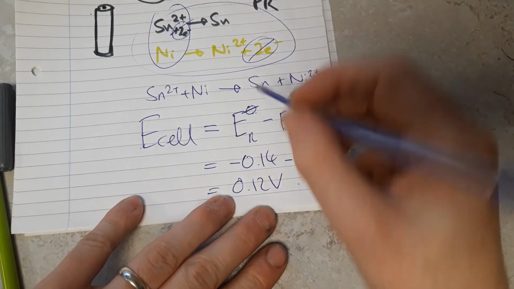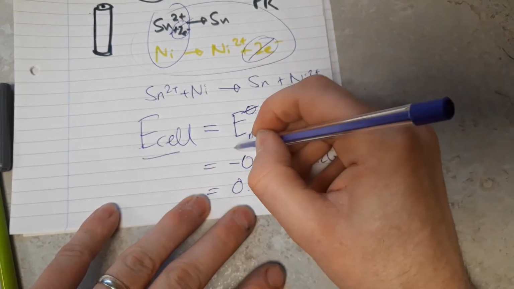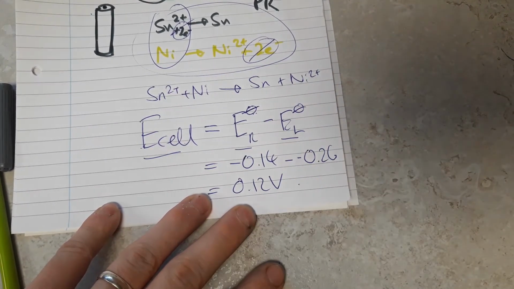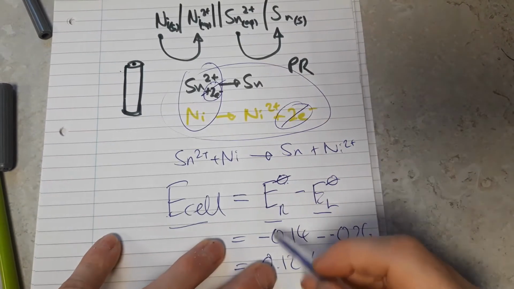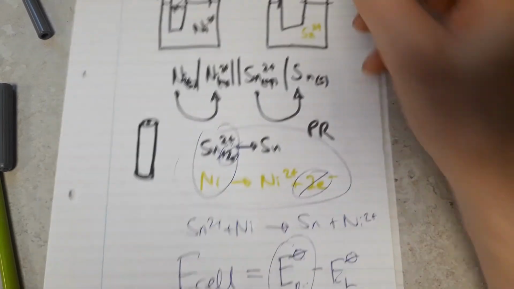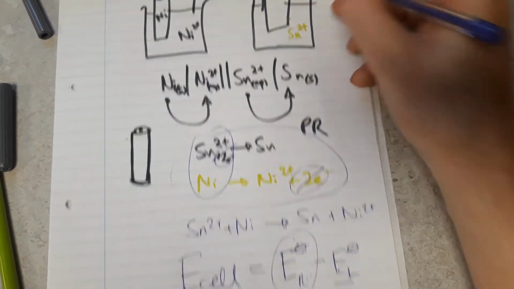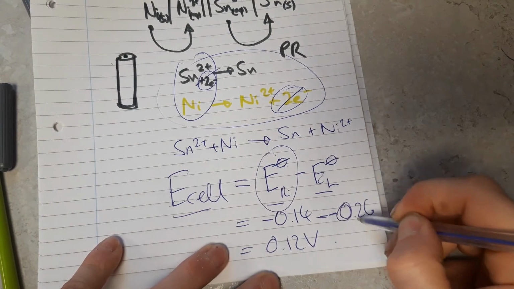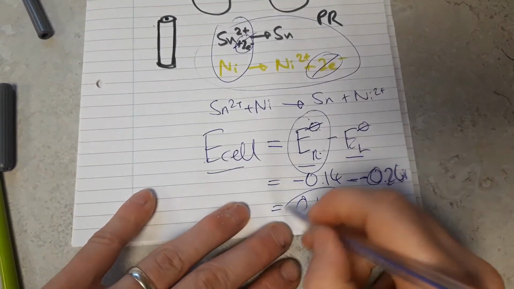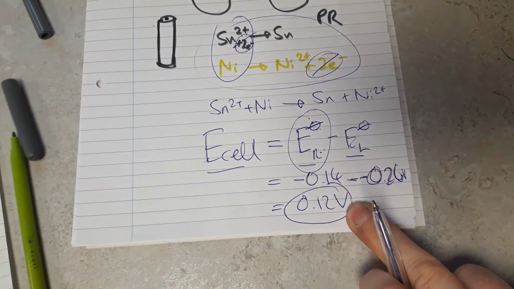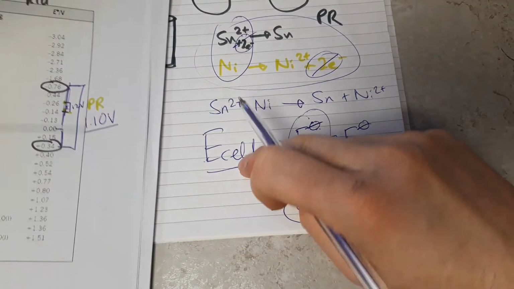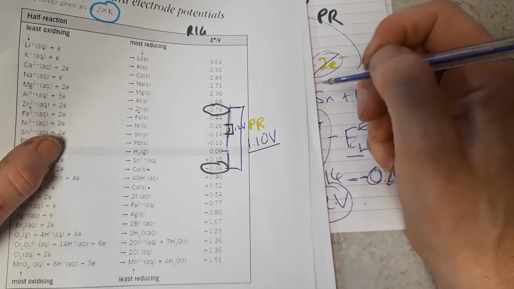So what I was saying is, if you want to calculate Ecell, you do E right minus E left. So in this case, you would do the electrode potential, think of these keywords, of the right, minus 0.14, minus 0.26 volts. This gives you the difference, known as the potential difference, or the EMF, or the Ecell, of 0.12. It's literally the difference between these two numbers.